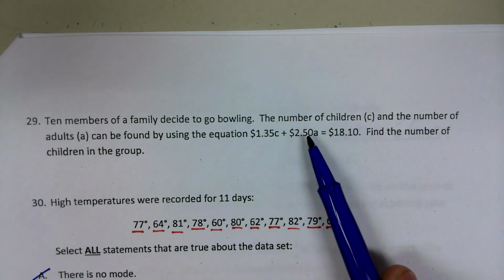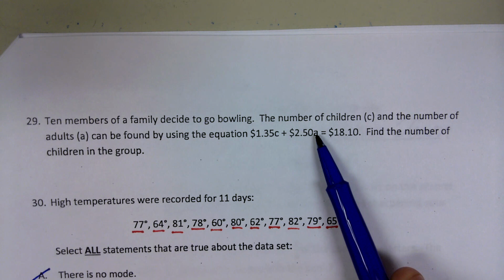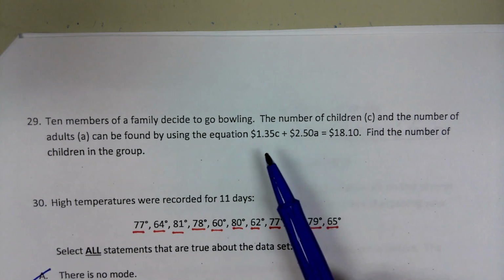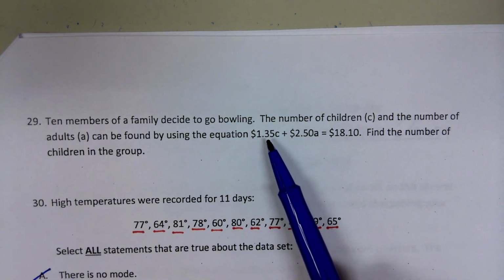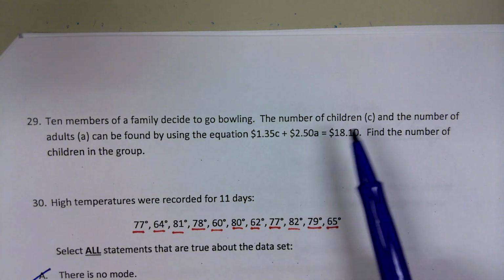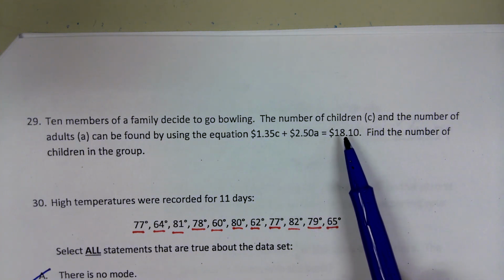Don't ever forget, when you've got a number right next to a variable with nothing in between, it's always multiplication. And so they're telling us the kids are getting charged $1.35 for a game, and the adults are getting charged $2.50 per game, and the grand total was $18.10.